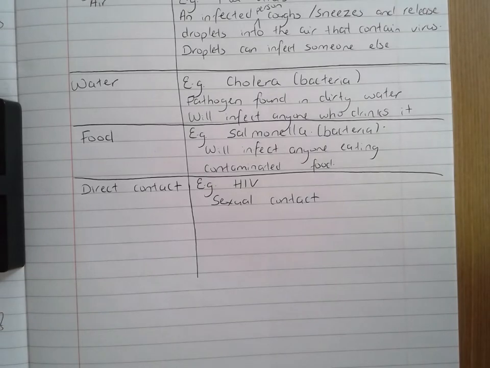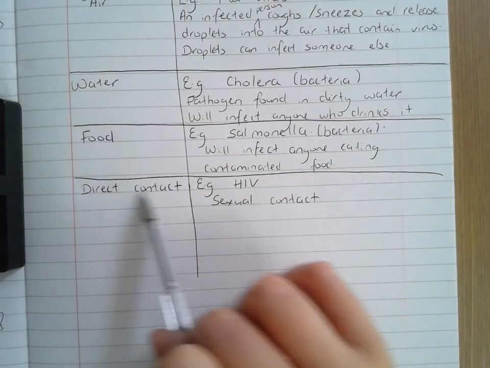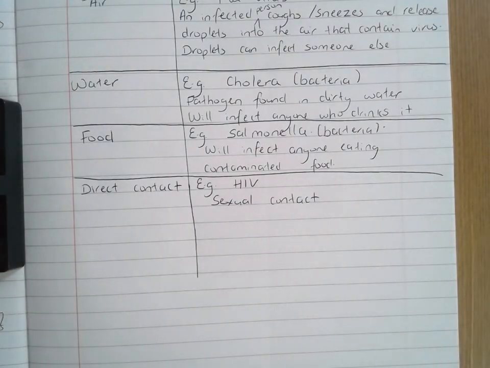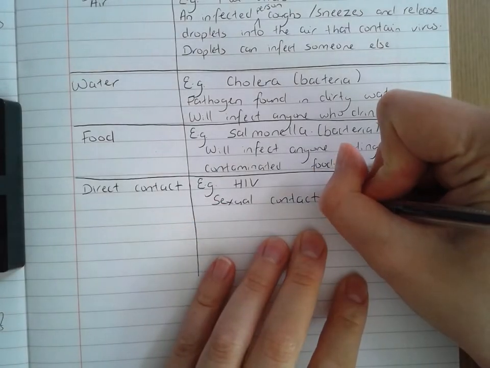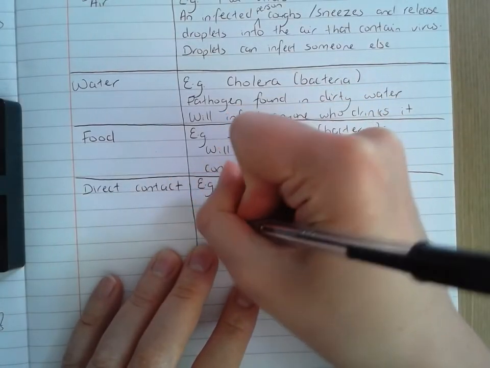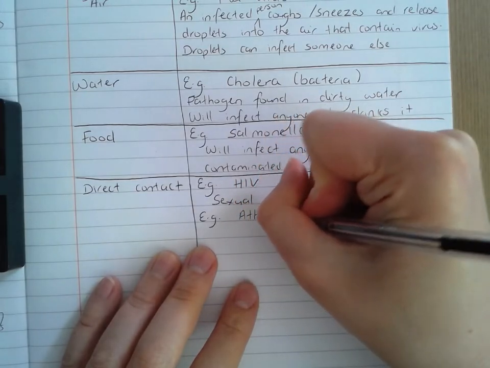A better example, and a more likely way for it to spread, is in and around swimming pools. If someone who had a fungal infection on their foot was walking around a swimming pool and then you were to walk on the same area, you can pick it up from just walking on the same ground that they walked on if you are both walking in bare feet. So this is a case of contact, either touching an infected area, if someone's infected with something, or touching the same surface that an infected person has stood on or come in contact with. So HIV is sexual contact, but you can also have athlete's foot.